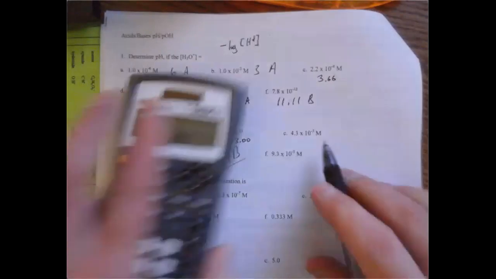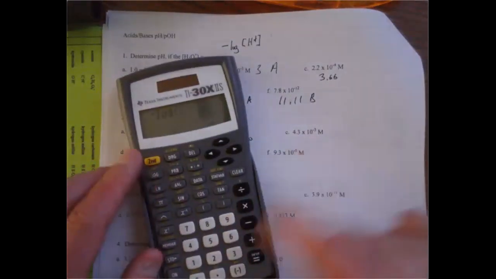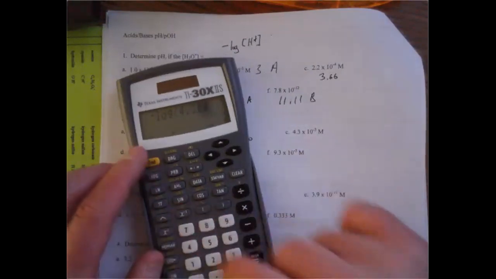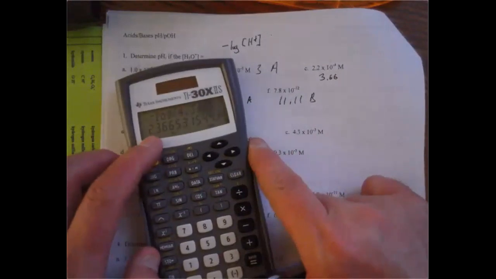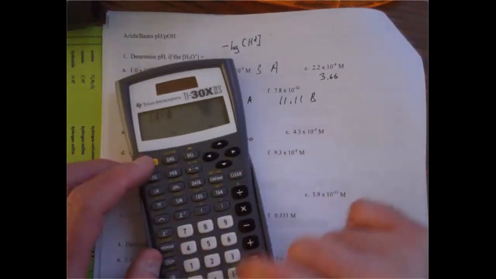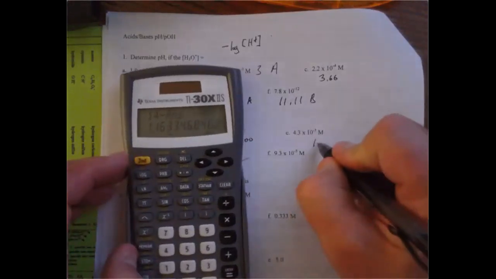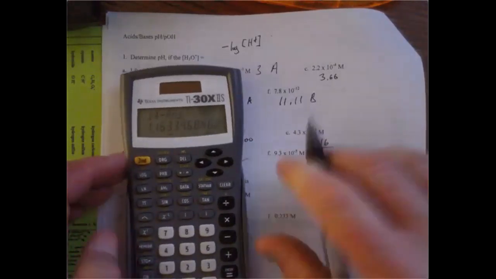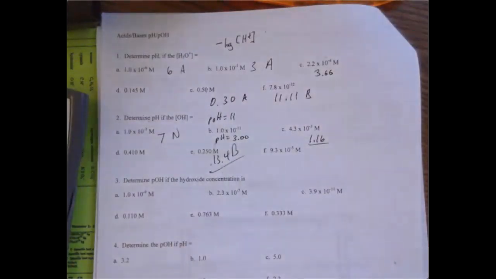Right? Again, negative log, we know it's going to be 2 point something, 4.3 times 10 to the negative third. So 2.37. We're going to take 14 minus that. We get 1.16. And you just go down through there doing that, following that four-corner box. Yep.